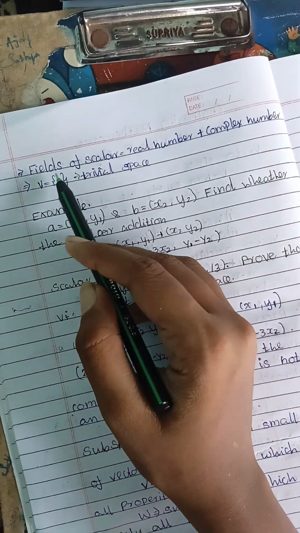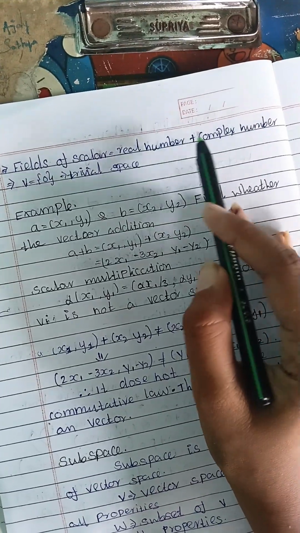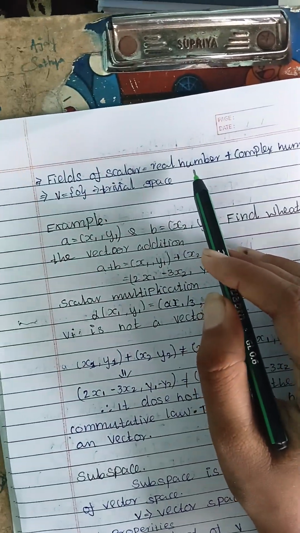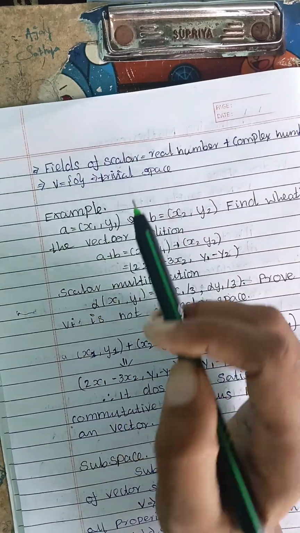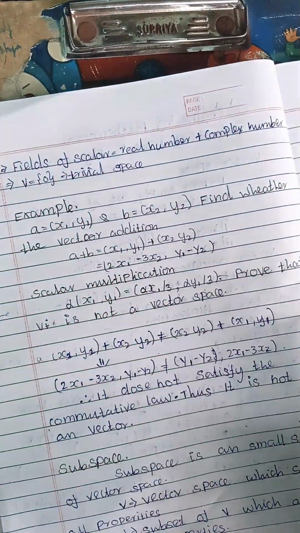Fields in scalar. Fields in scalar is an addition of real numbers and complex numbers. Group of real numbers and complex numbers are called fields. If V is equal to 0, then it is called a trivial space.